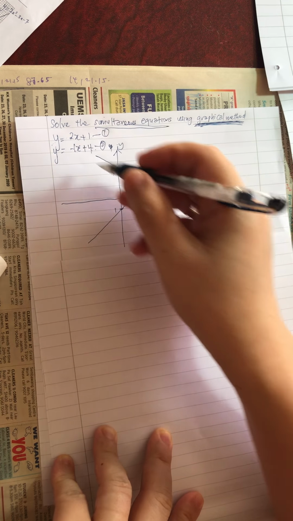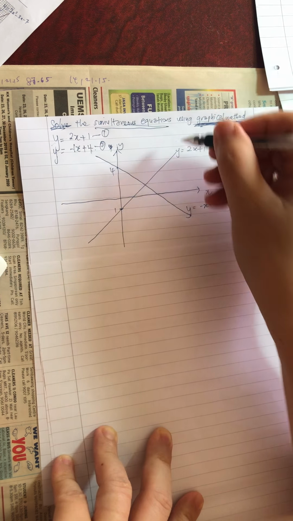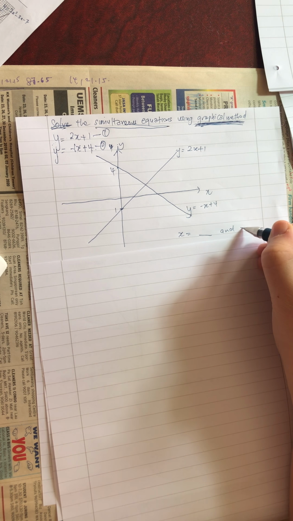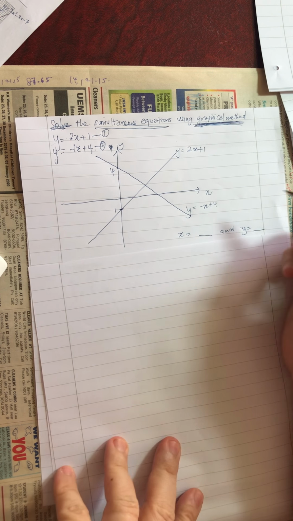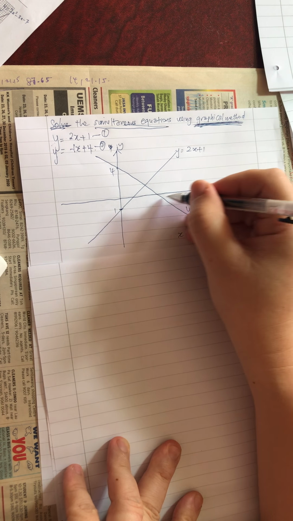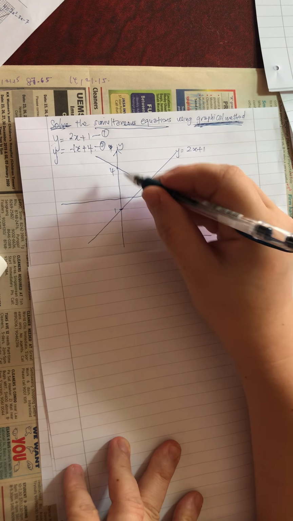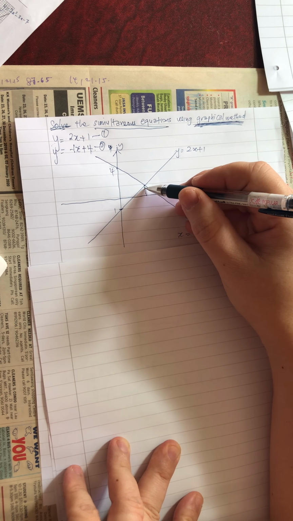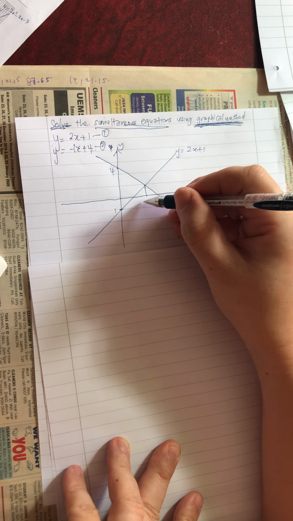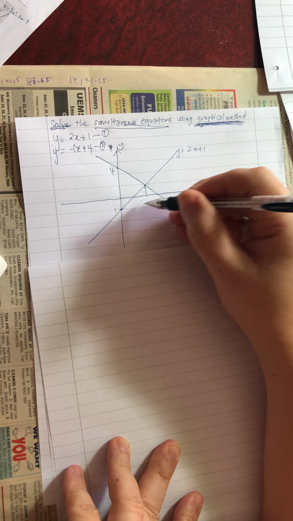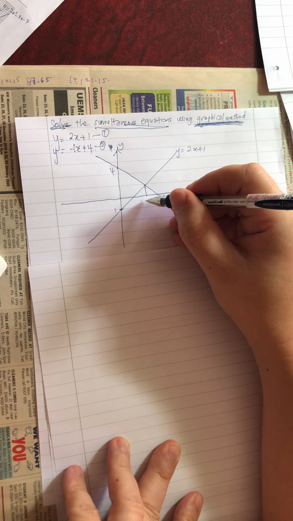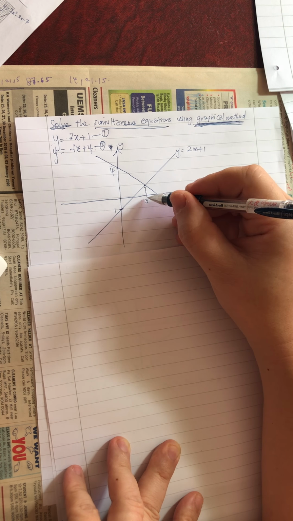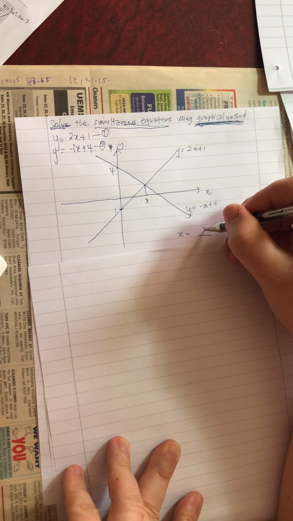Now, the answer for solving this simultaneous equation would be x equals something and y equals something. What's the x value? Very simple. At the point where the two lines cut each other, you drop a dotted line down to the x-axis, and that will be your x value. Let's say, for example, we just write any answer, okay? Let's say this is 3, then your x value will be 3.